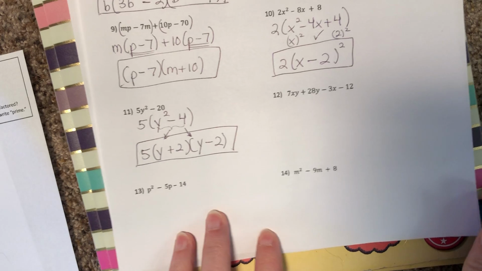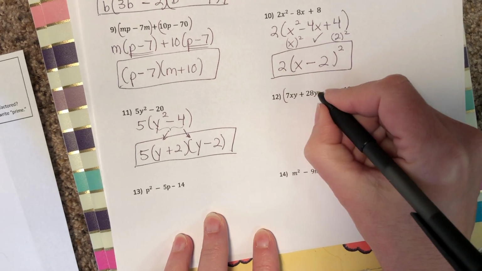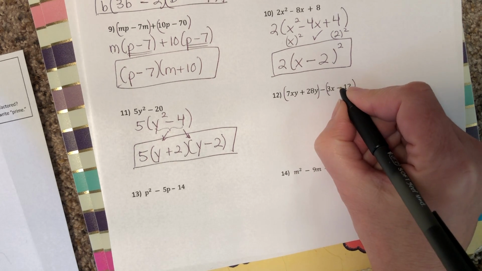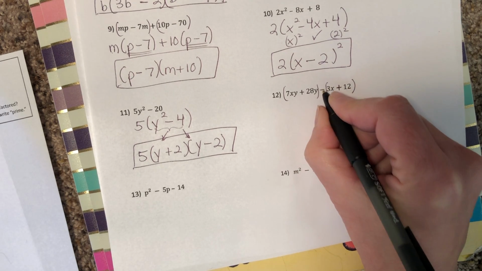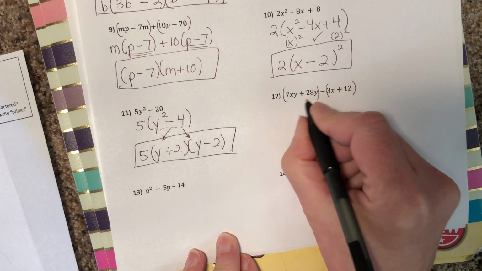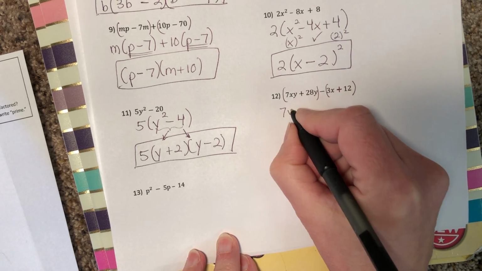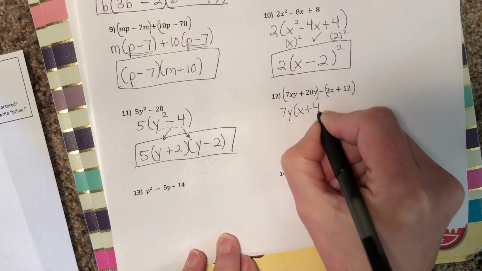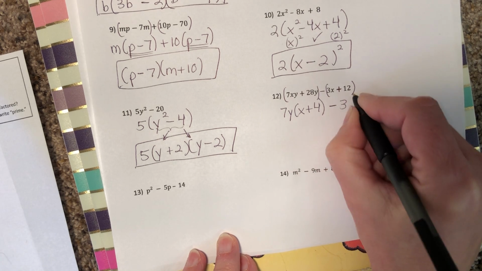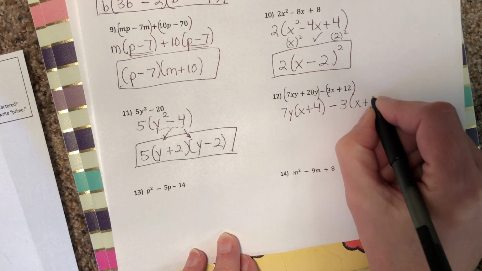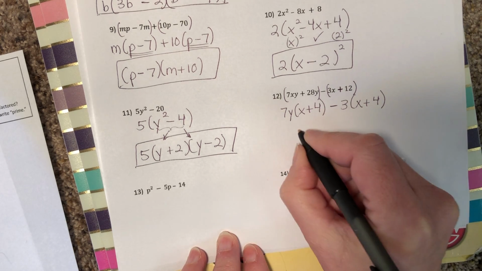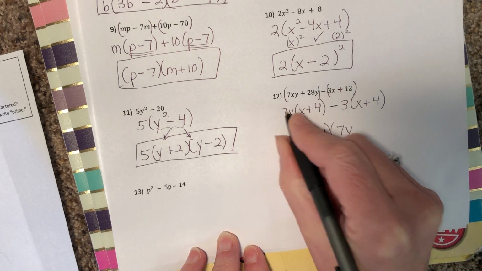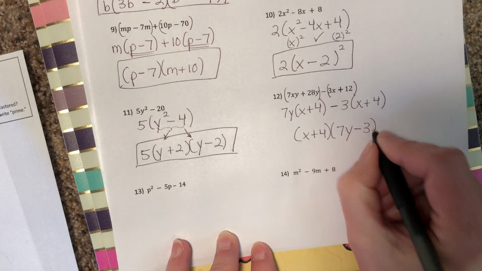Okay, number 12 is grouping again, has 4 terms. So parenthesis, parenthesis. Now there's a minus in the middle, that means you've got to change the last sign. Don't touch the minus in the middle, it stays minus. I'm going to pull out a 7y from the first group, and I get x plus 4 minus, pulling out a 3, x plus 4. So then it's x plus 4 times 7y, the outside pieces, minus 3.